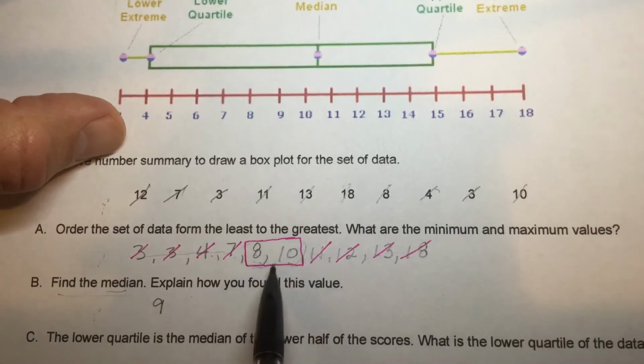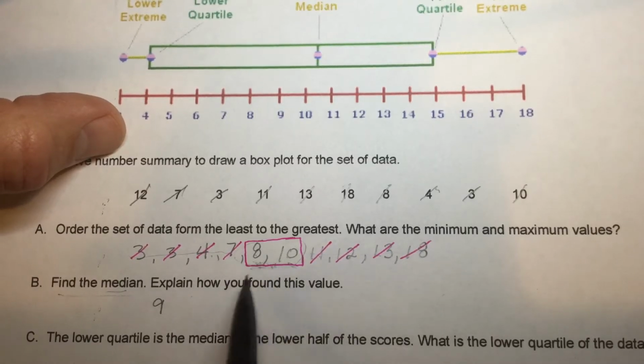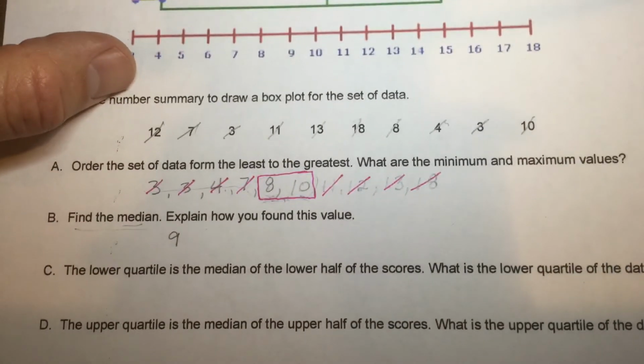Another way, I know some of you are looking at this thinking it's just going to be the number right in between those. Yes, that's another way of thinking of the mean of 2 numbers, but it won't always be so obvious as it is right now with 8 and 10 in the middle.